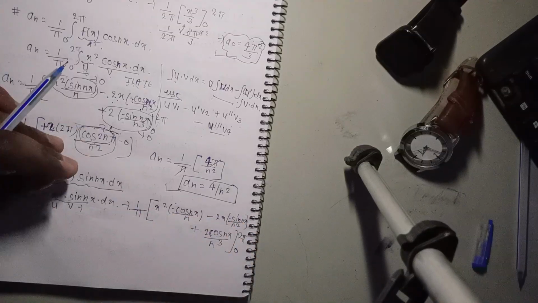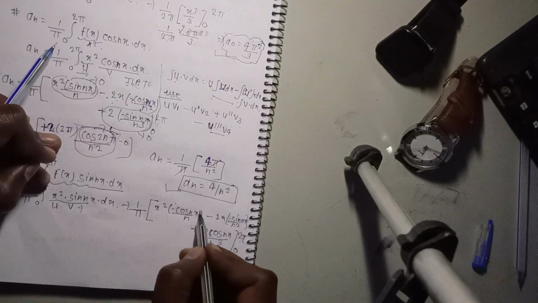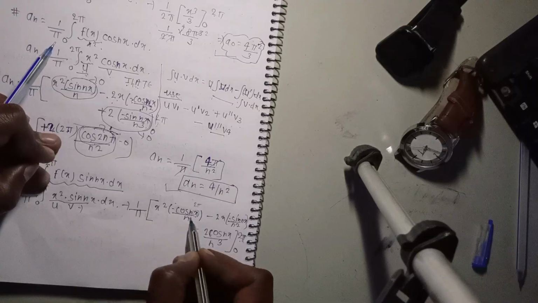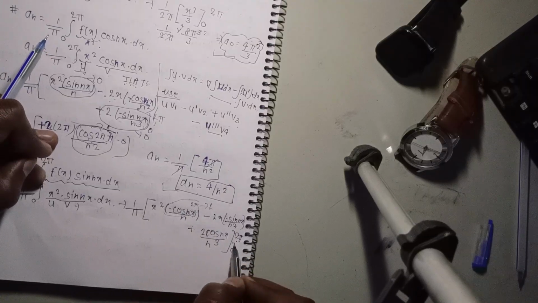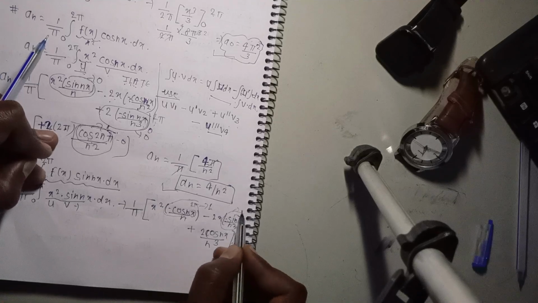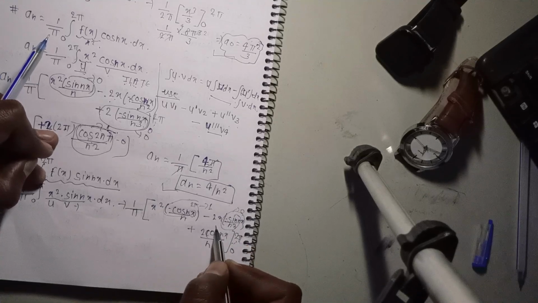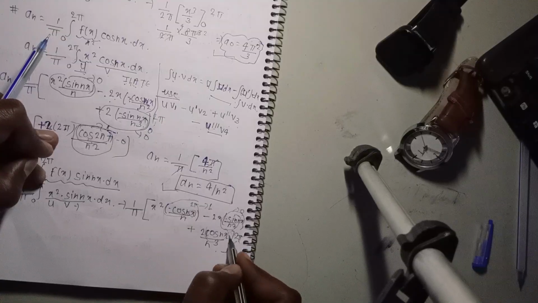Again here, as you can see, in place of x we will put 2 pi, so cos 2n pi is again 1, right? And here again sin 2n pi is again 0, this is again 0. Here this will be again 1.